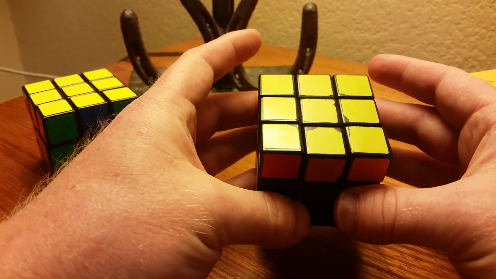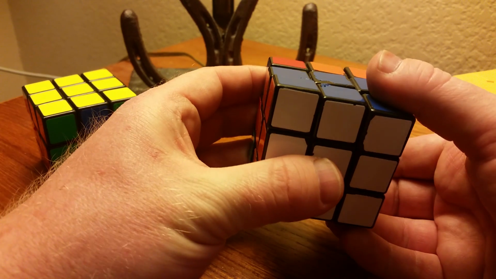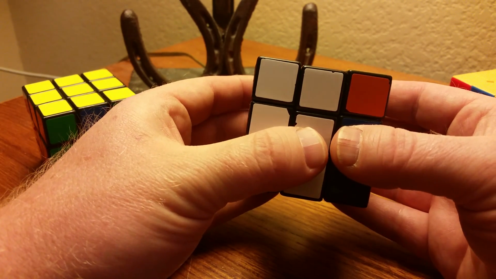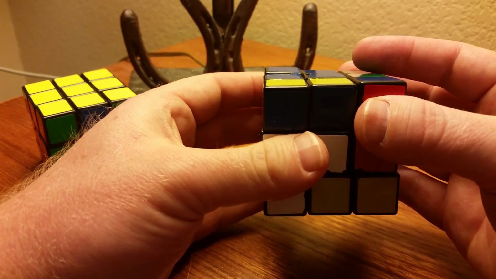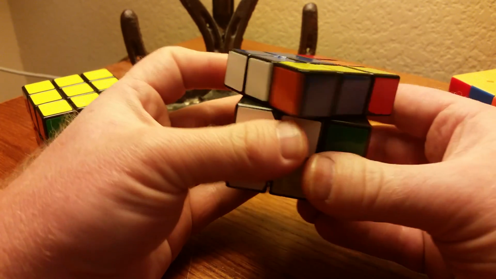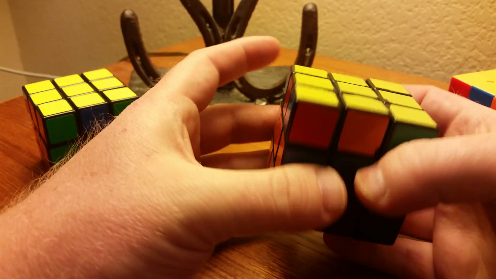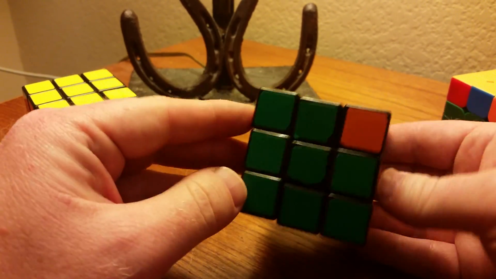And it's going to get you headlights the first time. So you do the X, white facing you. After the X, you do R prime, U, R prime, D2 on the bottom, and then R, U prime, R prime, D2, R2. Okay? And then boom, we've got headlights here, blue headlights.